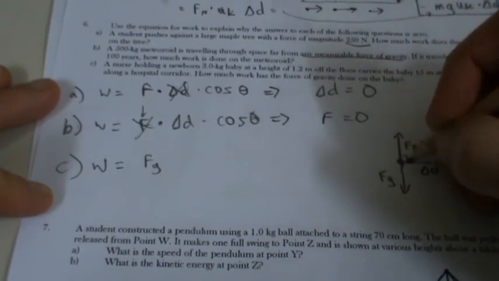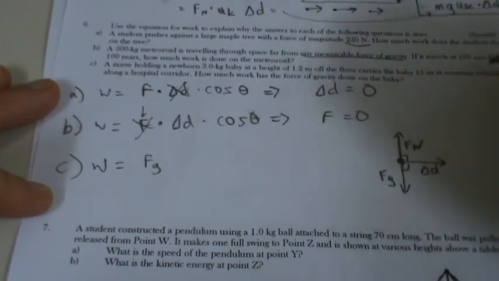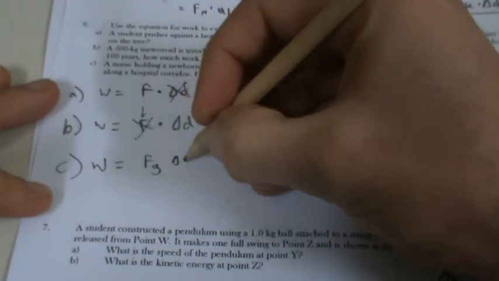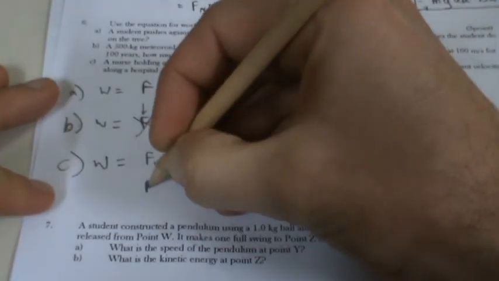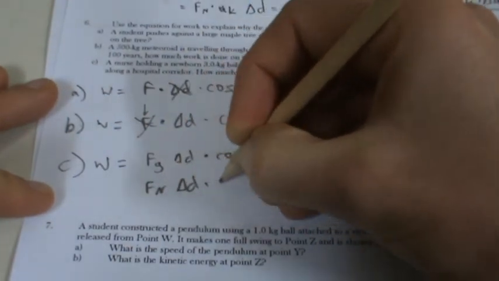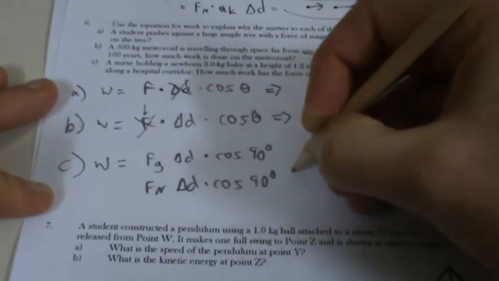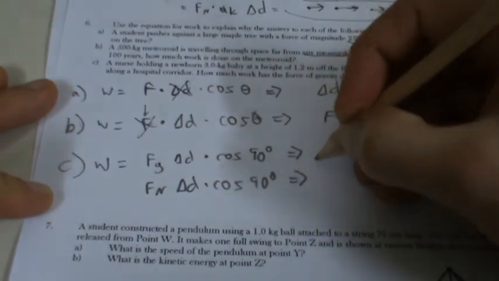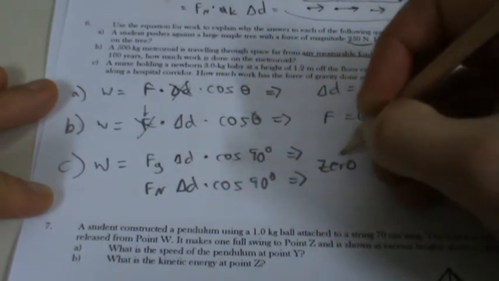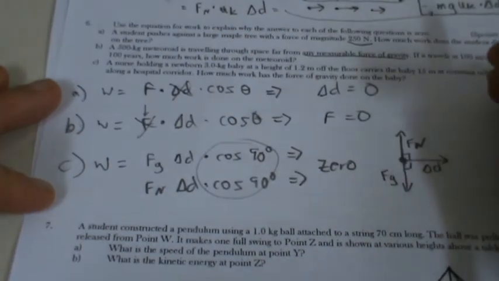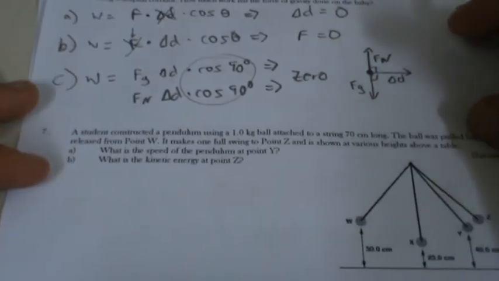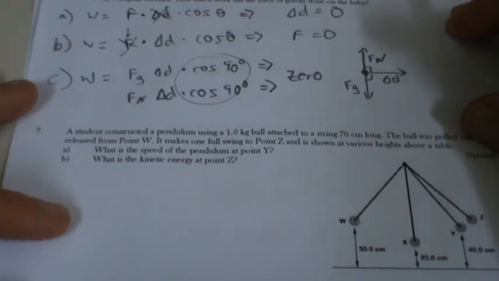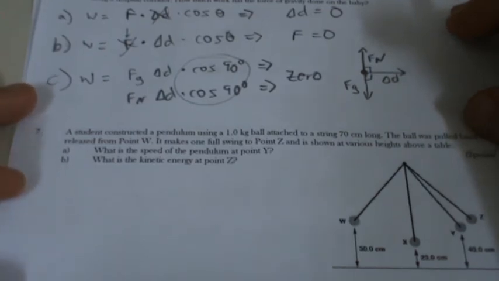Both of these forces are actually at a 90-degree angle to the displacement, and so in either situation, cosine 90 or the force of the nurse times cosine 90, both of these are equal to 0 because the angle is 90.